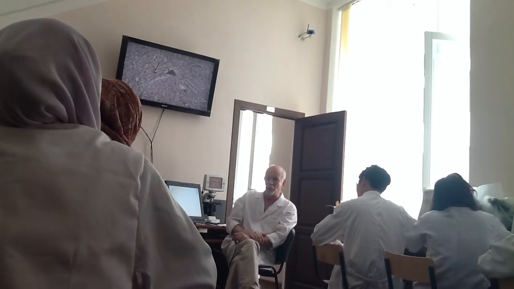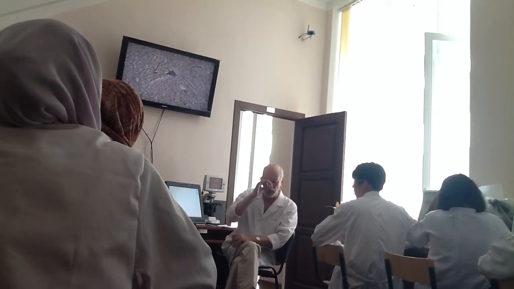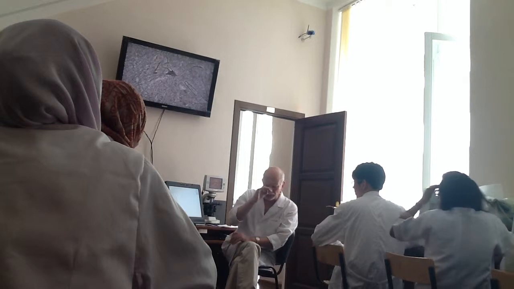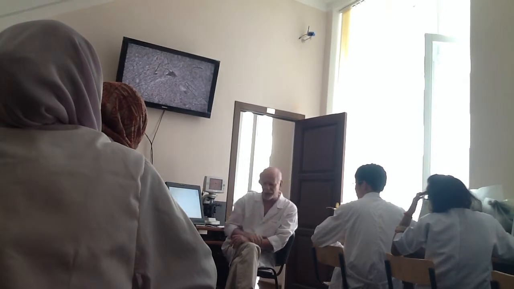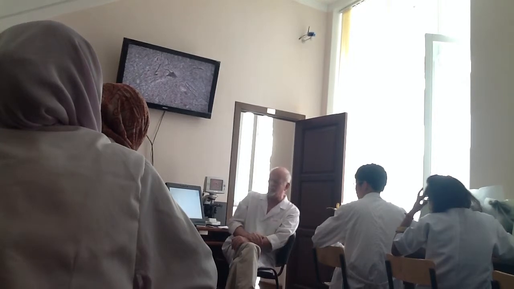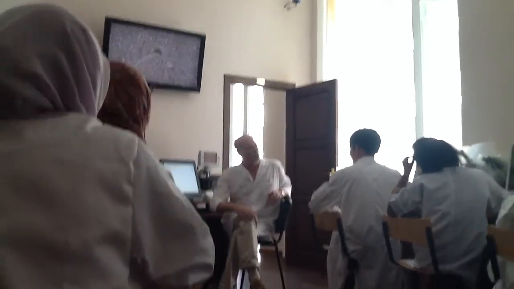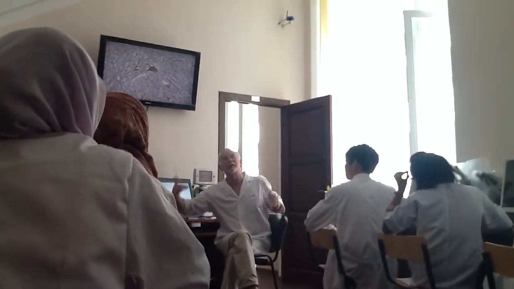I see that the outer and inner granular layers are poorly developed, indistinguishable in this section. It means that it's a granular type, typical for the motor region of our brain. Your answer is excellent.